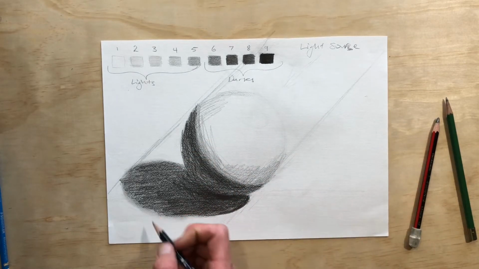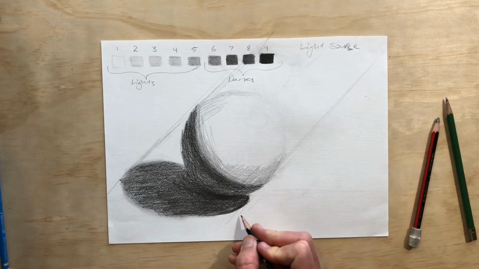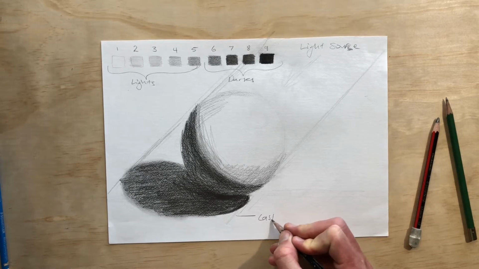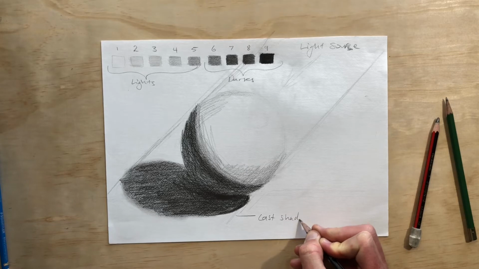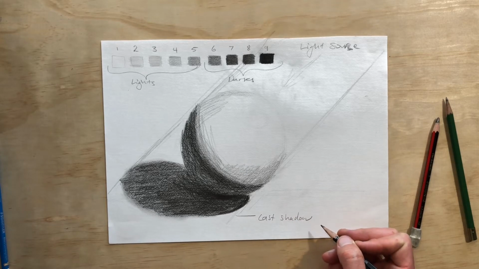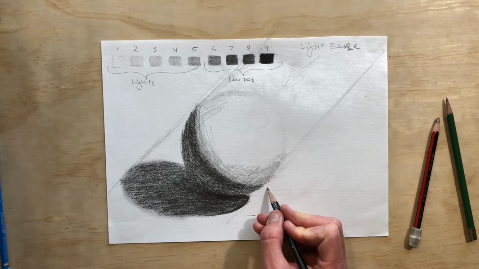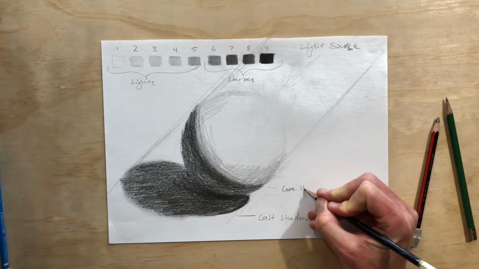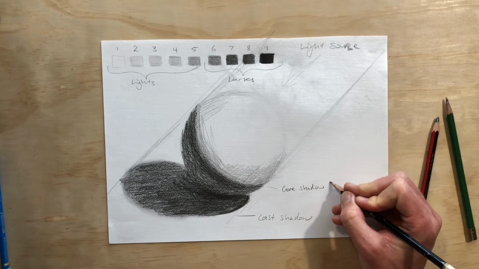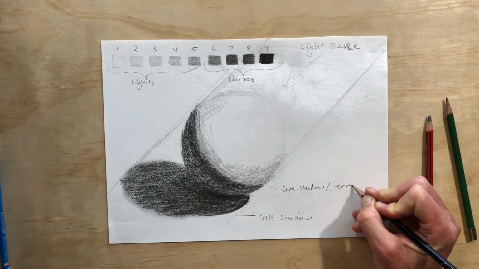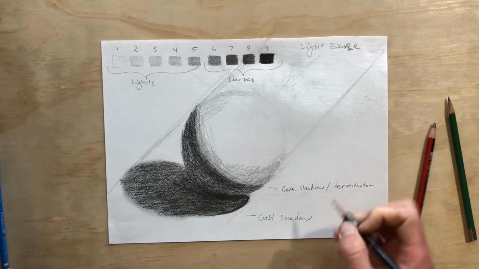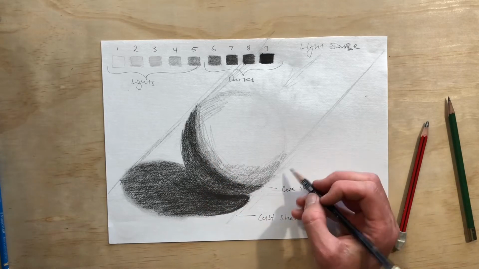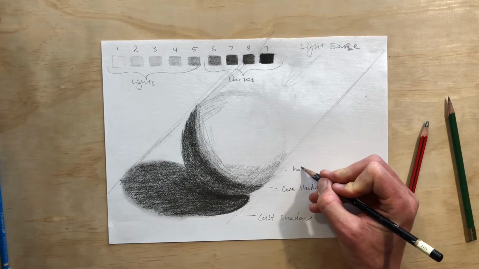So let's start labeling some of these things so you can kind of remember these words. This is our cast shadow. And then here we have our core shadow, or the terminator. And that's the edge of our shadow shape. Then we have our halftone.